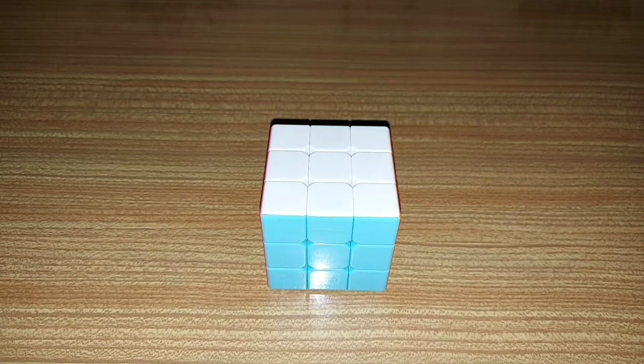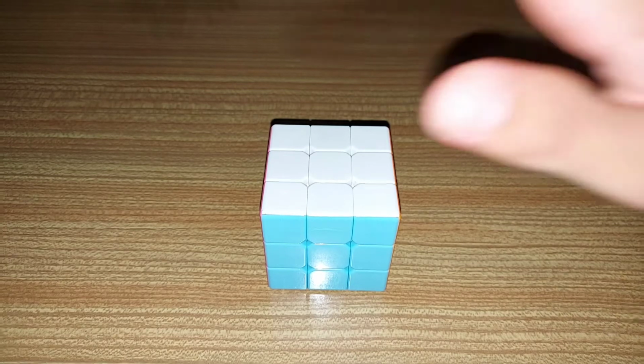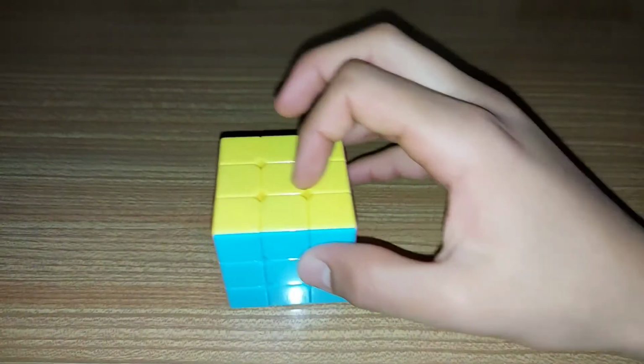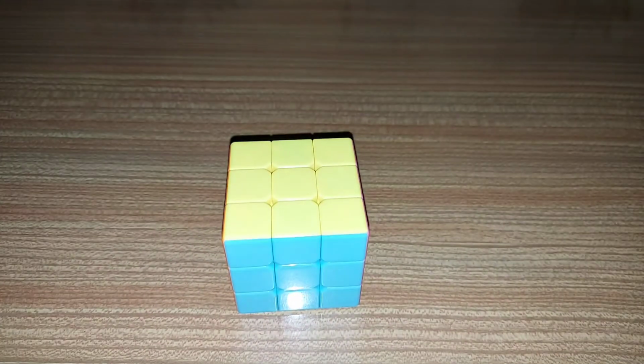And this video is OLL, so orientation of the last layer. After you have done F2L and solved the first two layers, you need to solve the top face, so it's going to be the yellow squares. You need to solve the whole top face with OLL.